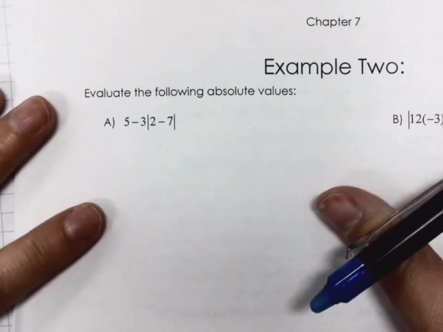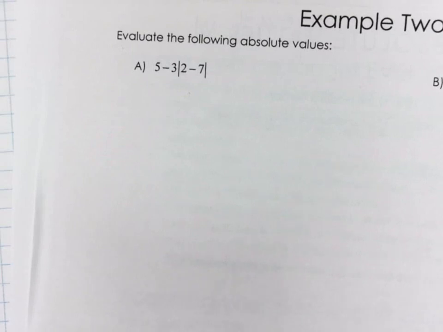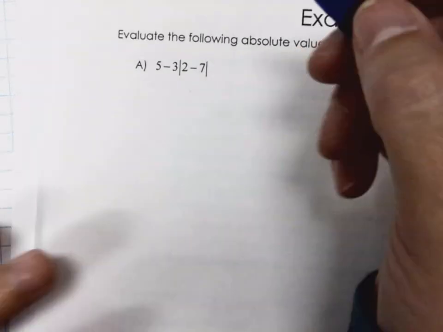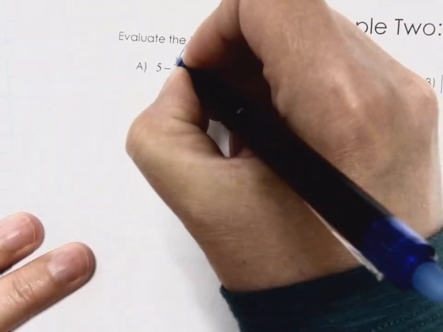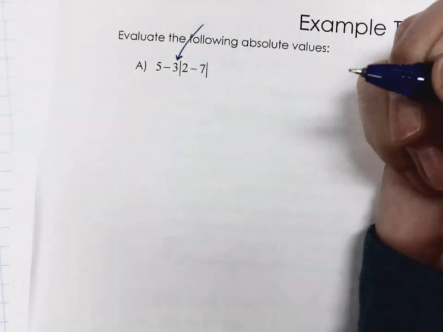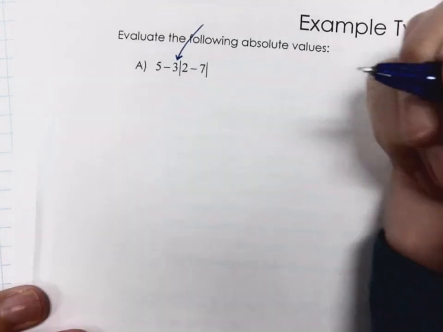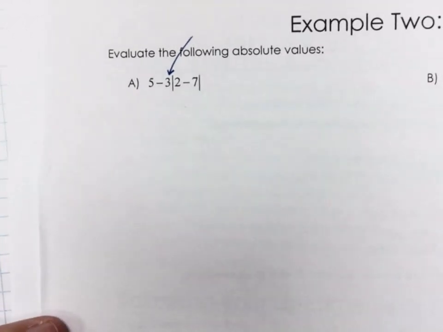Okay, so this is where I said absolute is going to do a couple of things. It's going to evaluate a negative number to a positive, but it's also going to have those same principles as regular brackets. So that 3 is multiplied by everything inside the bracket. But what do we do first in order of operations? Simplify what? What's in the brackets?